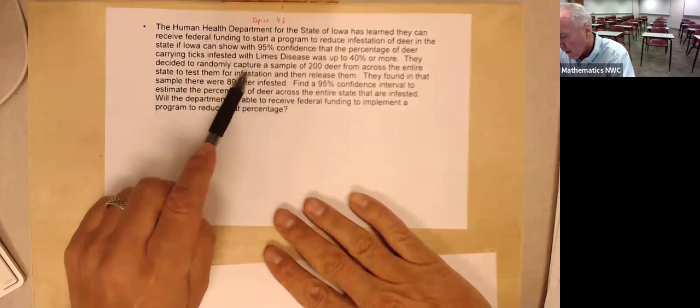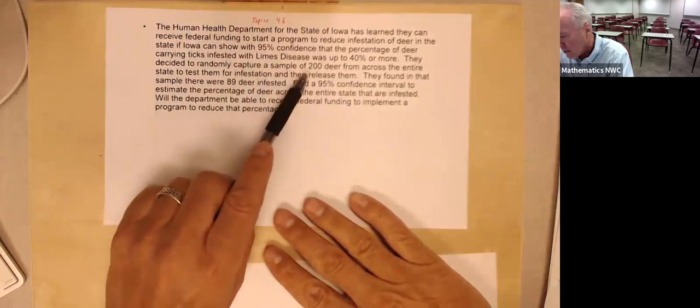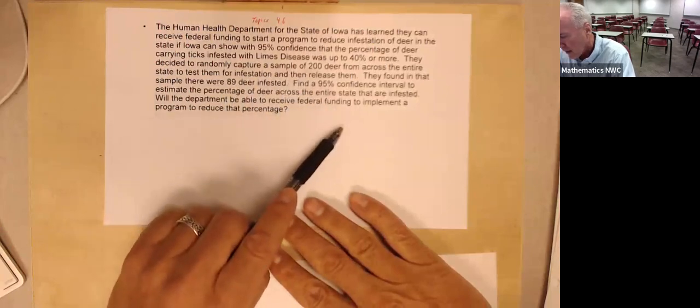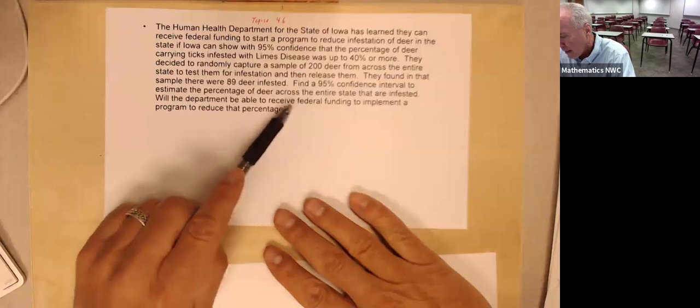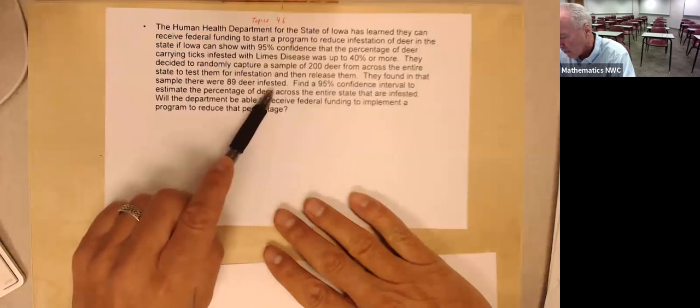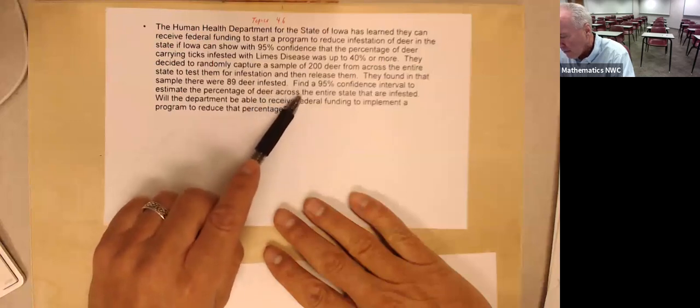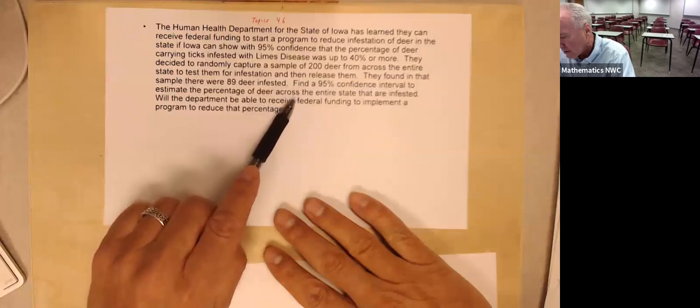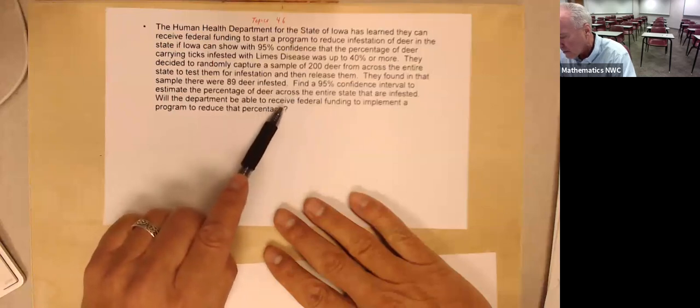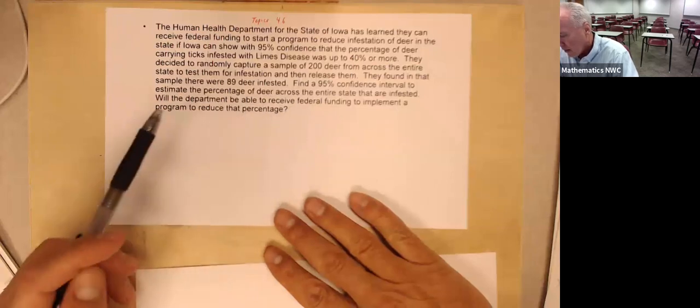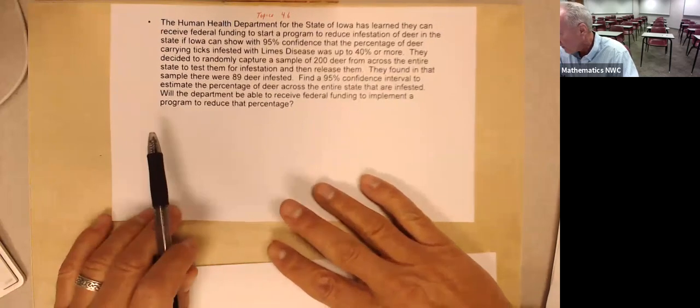They decided to randomly capture a sample of 200 deer from across the entire state to test them for infestation and then release them. They found in that sample there were 89 deer infested. Find the 95% confidence interval to estimate the percentage of deer across the entire state that are infested. That's our first task here.